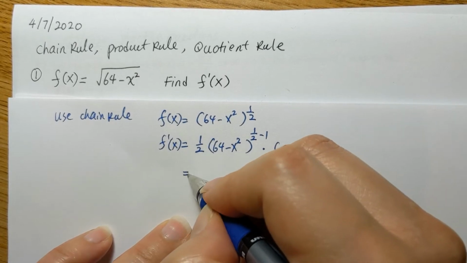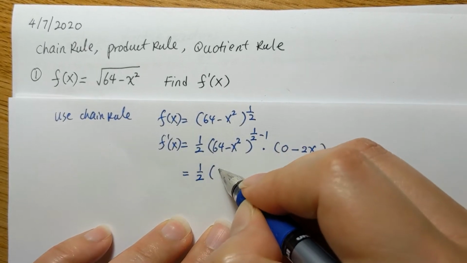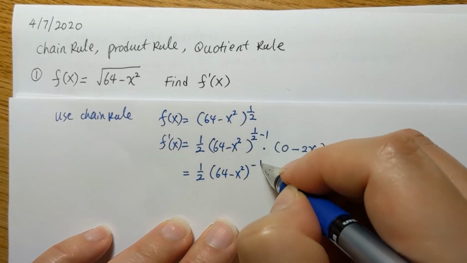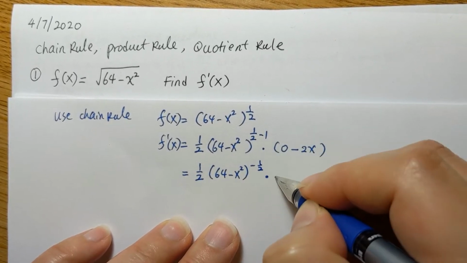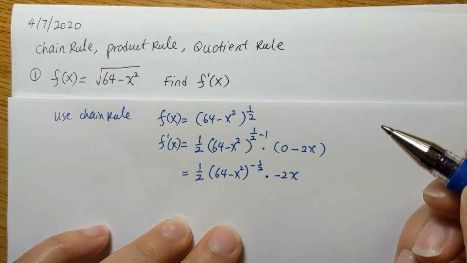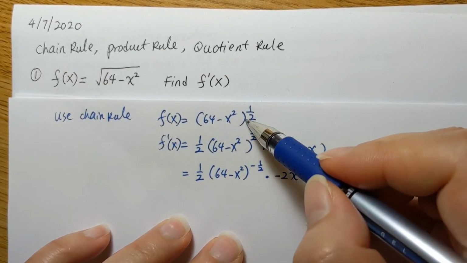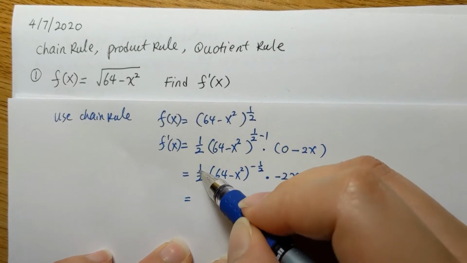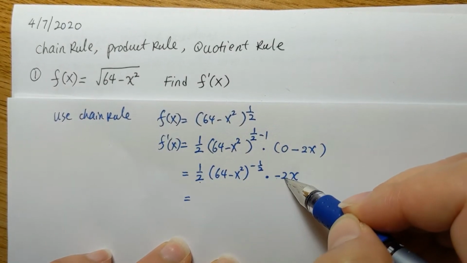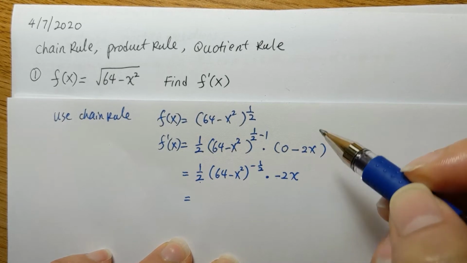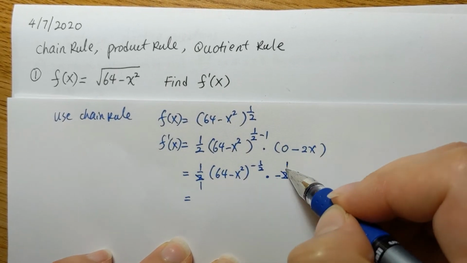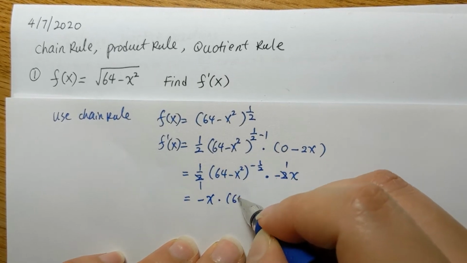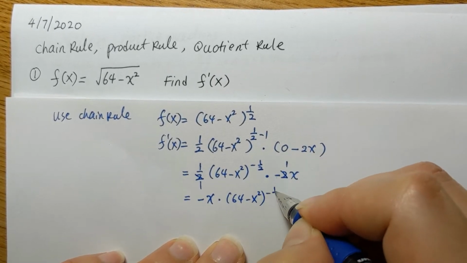Now we're going to simplify, so we get 1 half times 64 minus x squared. A half minus 1 is negative half, and this simplifies to negative 2x. If you can skip steps, you can do it from here to here. Now we simplify: 1 half times negative 2 times x. So we get negative x times 64 minus x squared to the negative half.